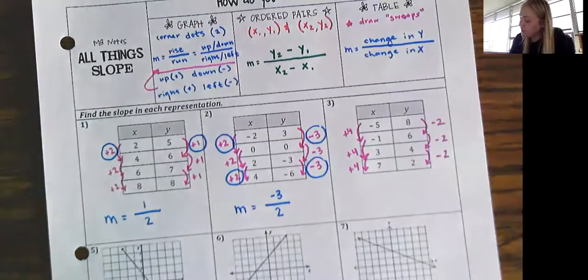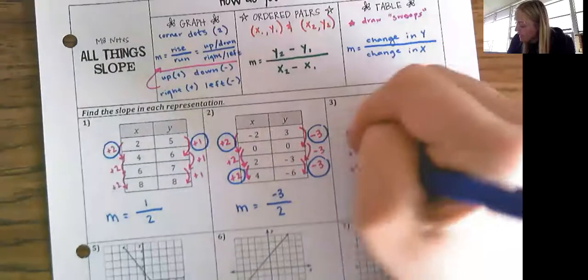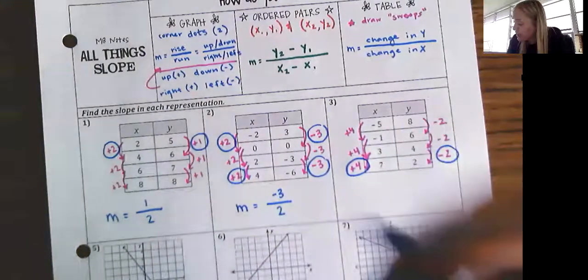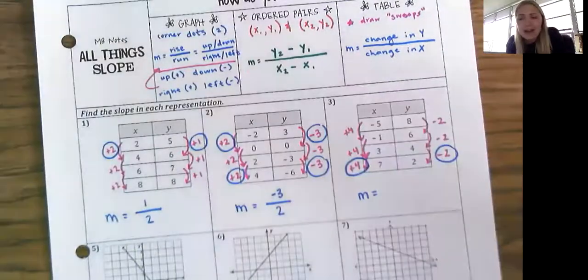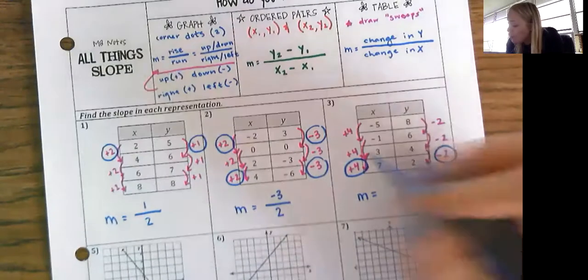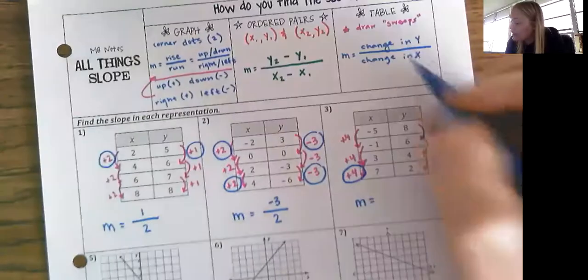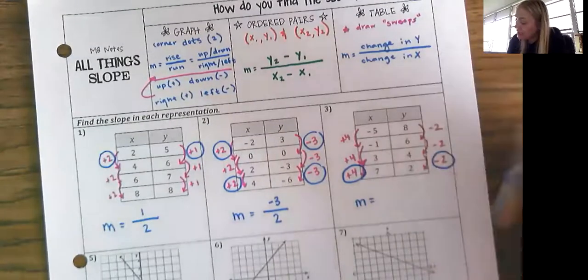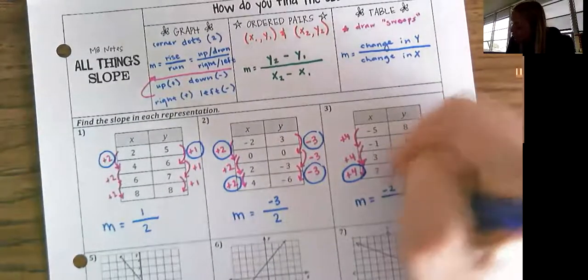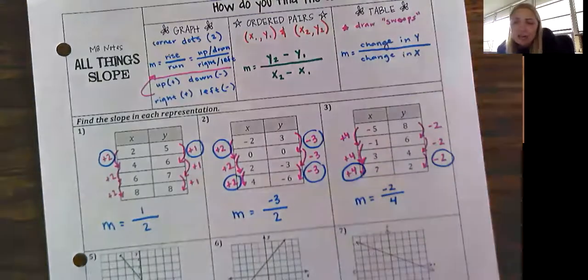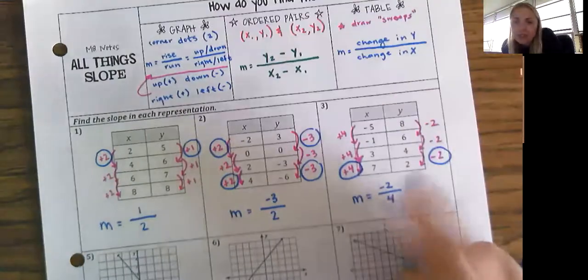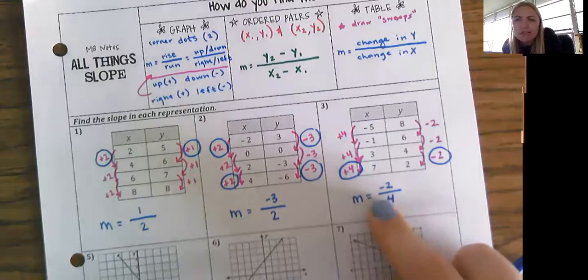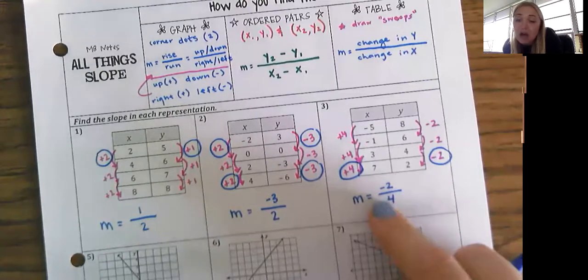So when I do change in y over change in x, I just choose 2 that are across from each other. M equals, and a common mistake would be putting 4 over -2. I don't want x over y. I want the change in y over the change in x. So I'm going to put -2 over +4. 8th graders, if you left this for your answer, I would mark it so wrong because that's not reduced.